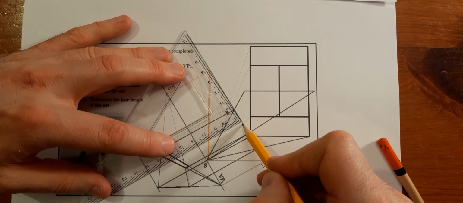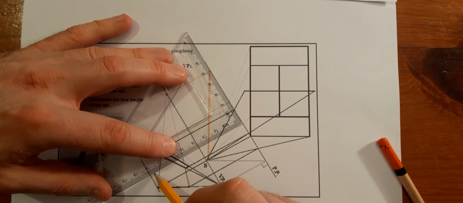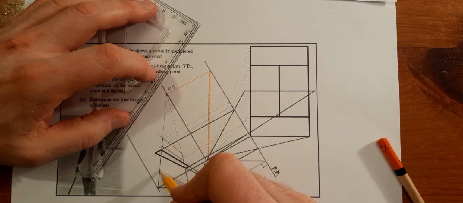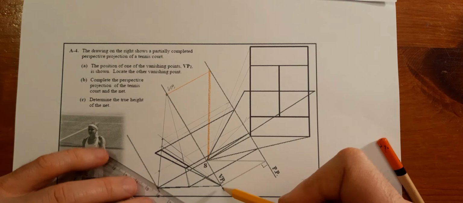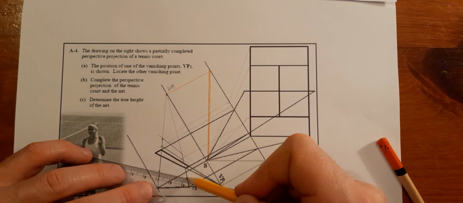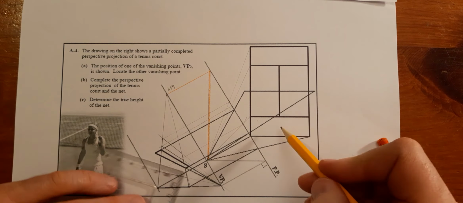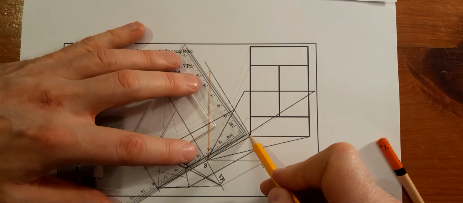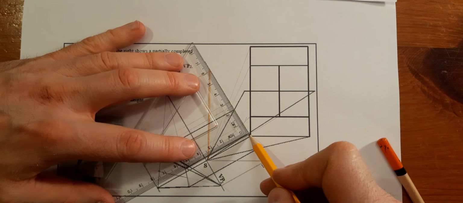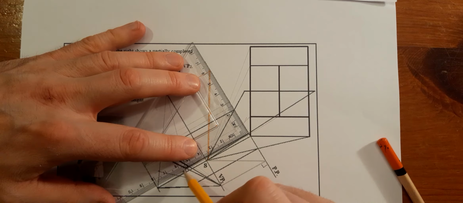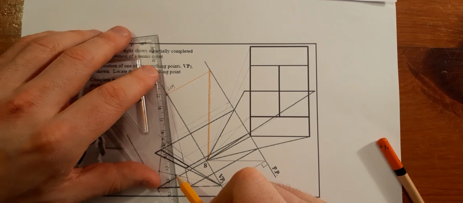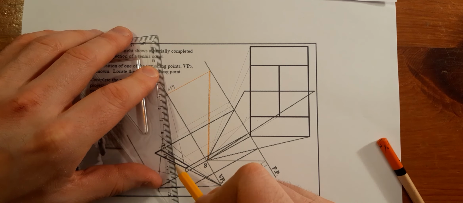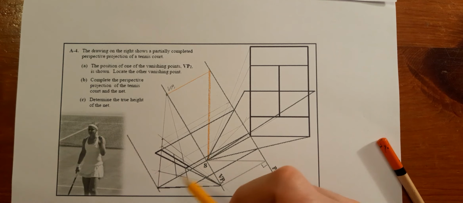So just eyeball it up there. You don't have time to be going sliding set squares. Get it as good as you can there. Then I need the middle here. I want this point. Give me the midpoint there. Then I can put in that line there. So that's the table itself finished out.